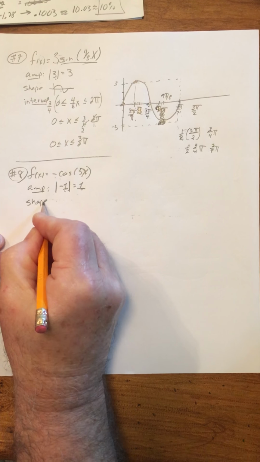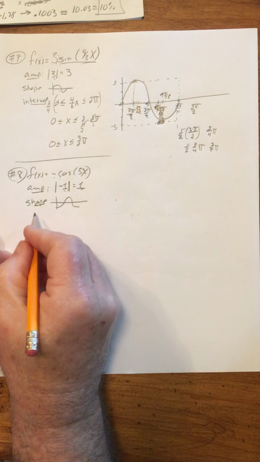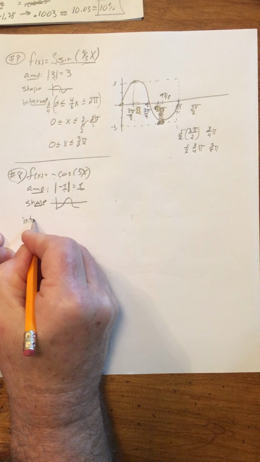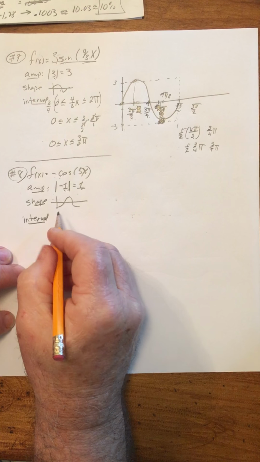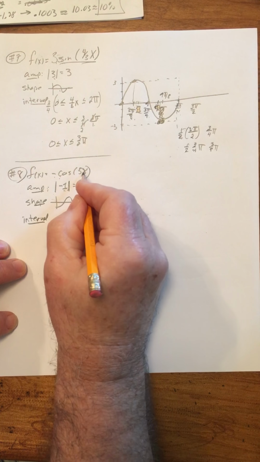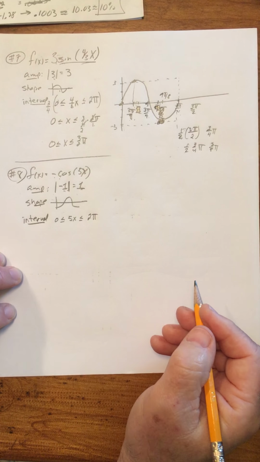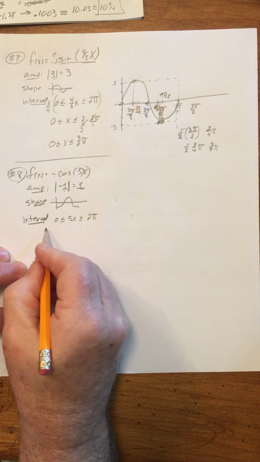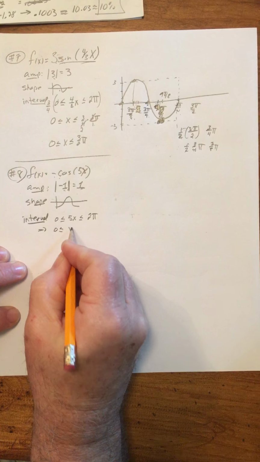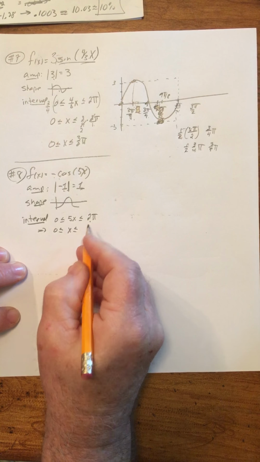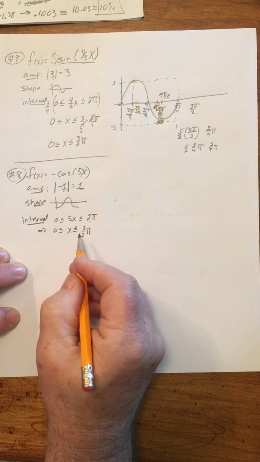Shape. This is the negative cosine graph, so we know the negative cosine shape. And then the interval. The interval is, what would that be? So the interval is 0 less than or equal to this argument, 5x, less than or equal to 2 pi. All right? Solve for x in the middle. Multiply everything by 1/5. And by now, we should be relatively comfortable with this. This is 2/5 pi.